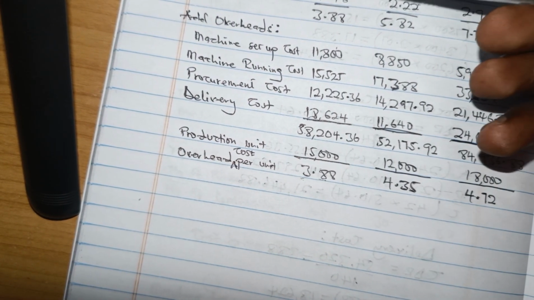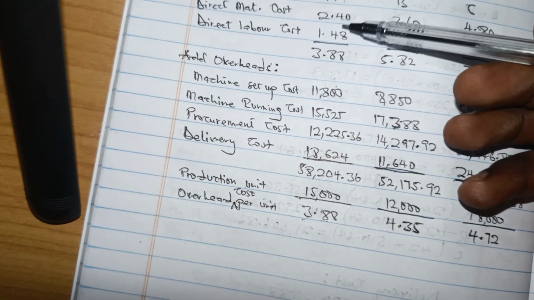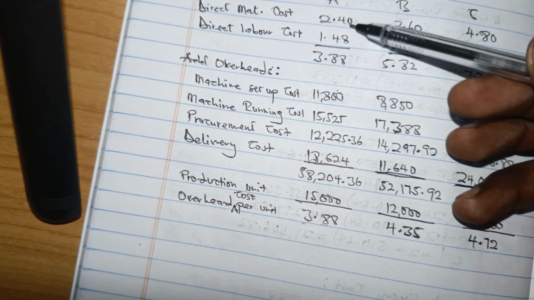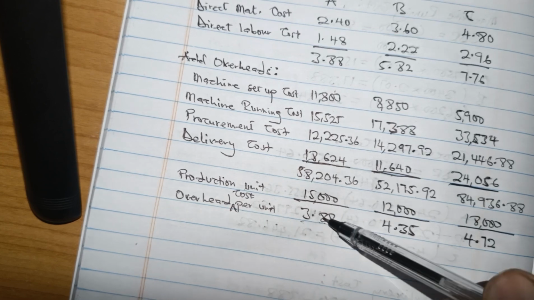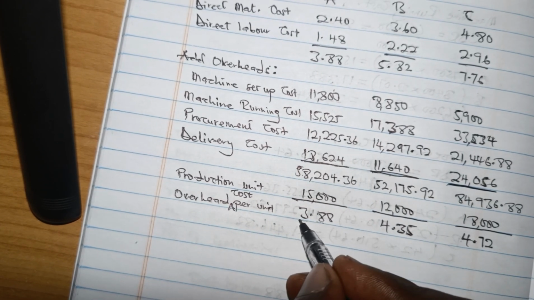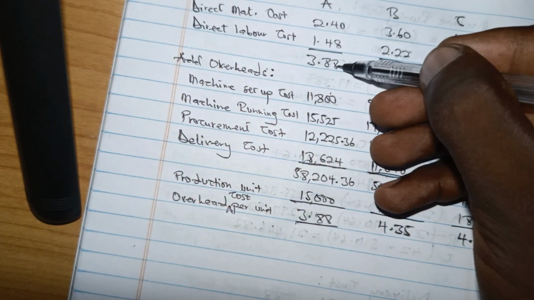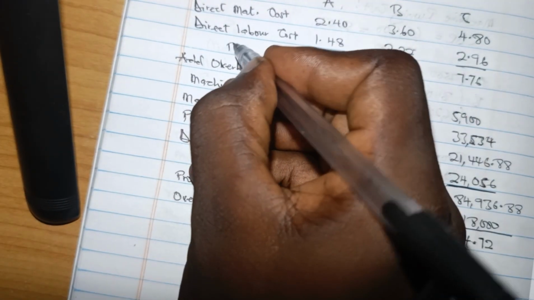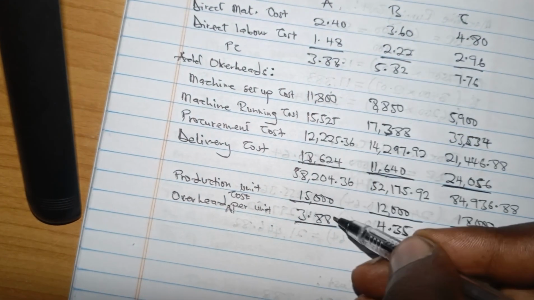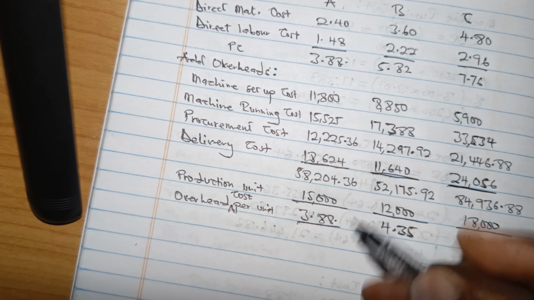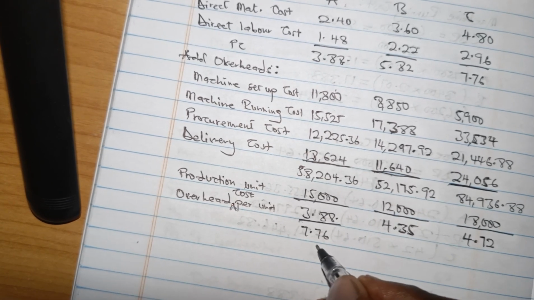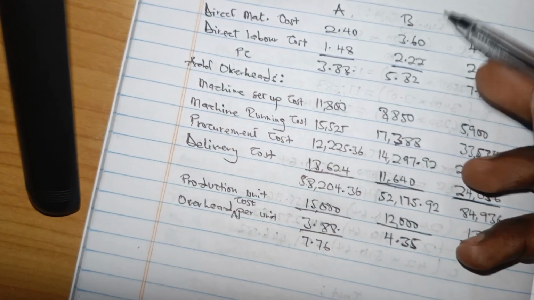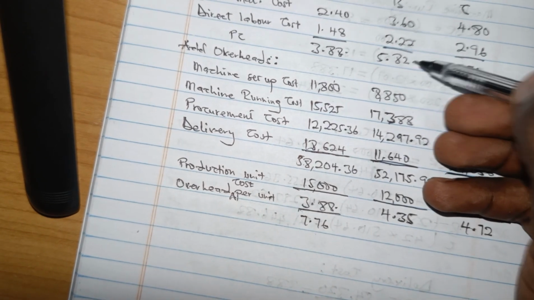Okay, so now we can add all this. So already we've added these two to get this. So we just add this and this. Okay. So we add this, the prime cost, which is your PC. We add this and this value. Okay. So when you add them, you are going to get 7.76 for product A. Then you come for product B, you add this and this.